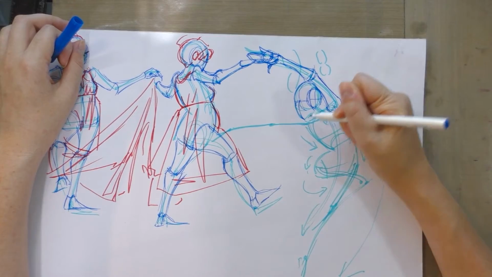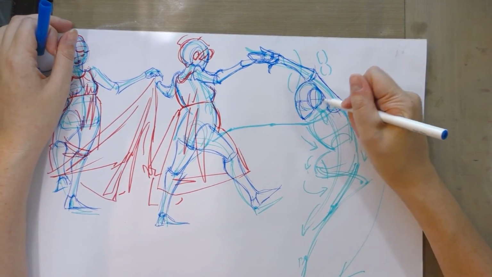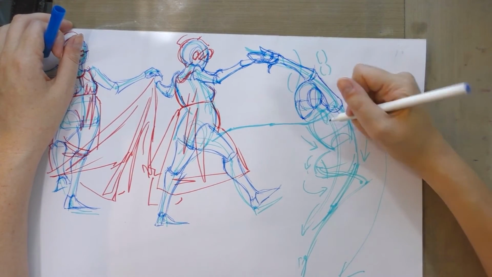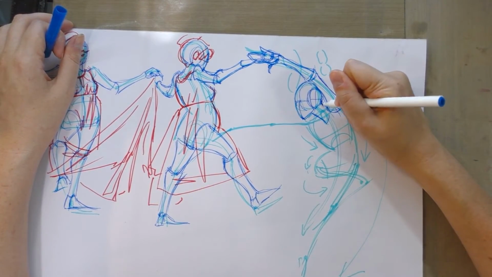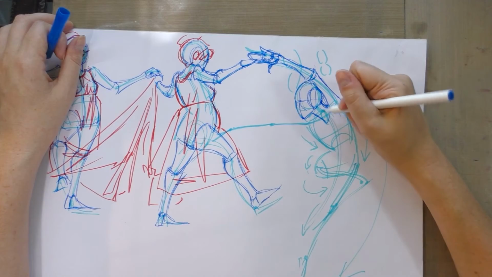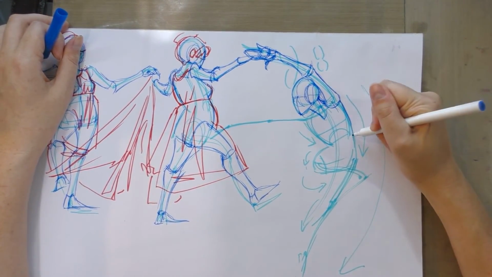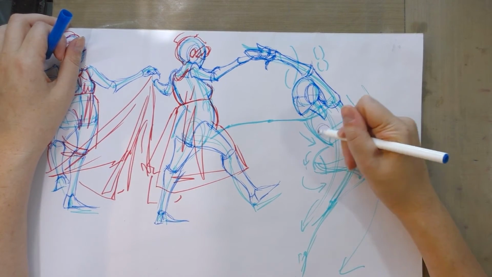So I am breaking down and constructing the head, and I'm going to do that in depth in another video for you guys, because that can be a little complicated, although once you understand the basics of it, it becomes second nature.